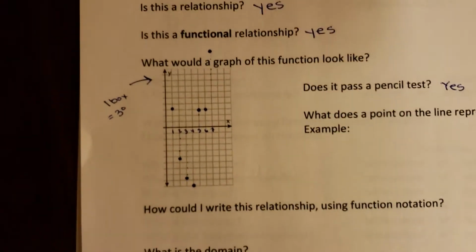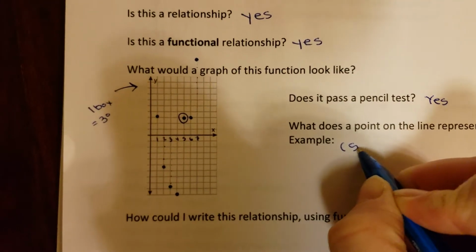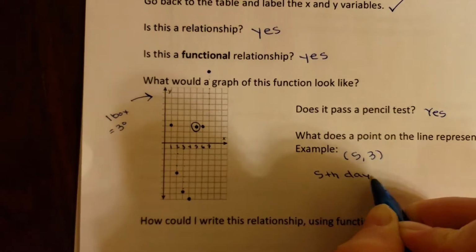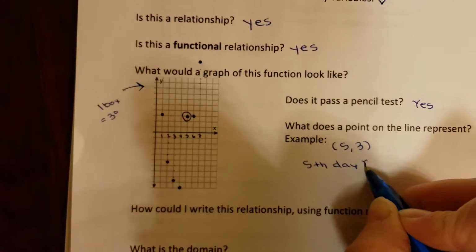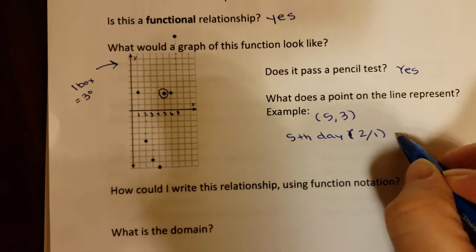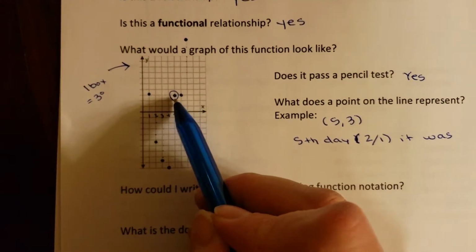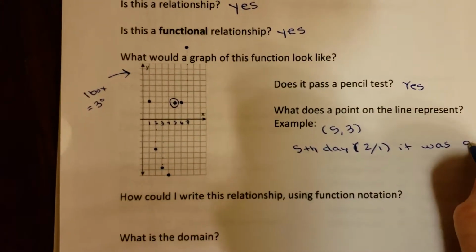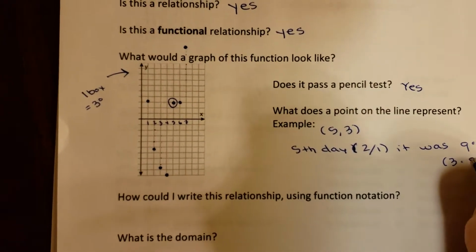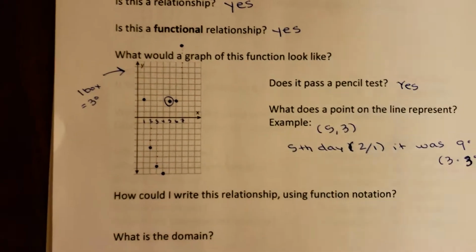What does it mean? Well, let's just pick an example here. Here's a point at 5, 3. So that means on the 5th day, it was 3, 6, 9 degrees. And we found that because 3 times 3, every box is worth 3. It comes out to be 9 degrees.